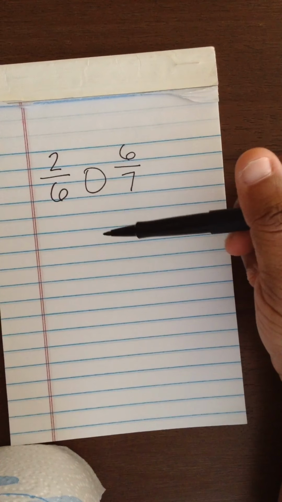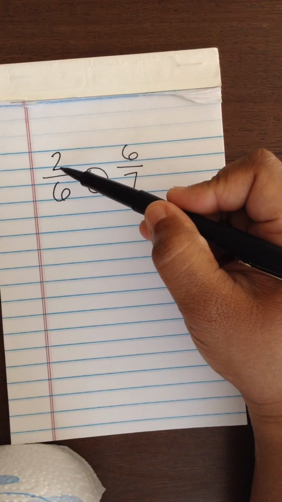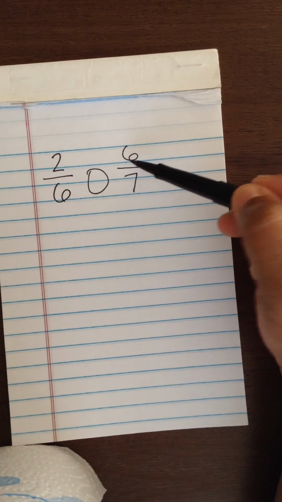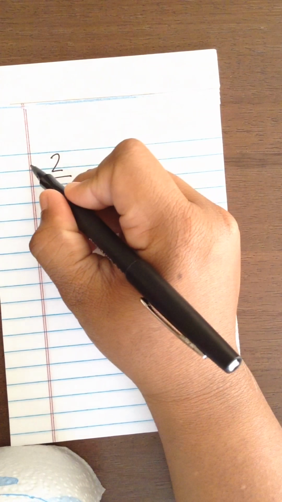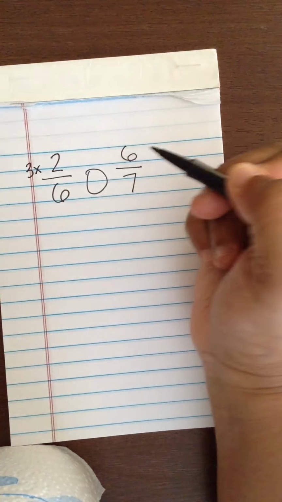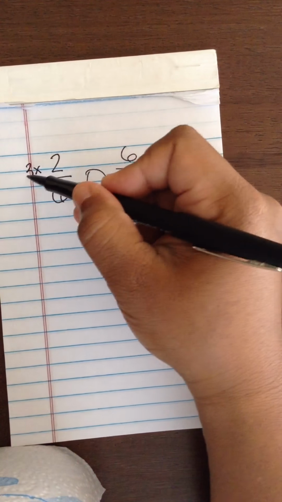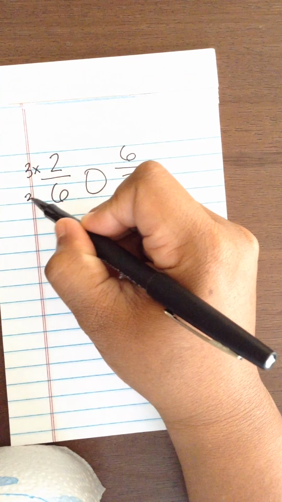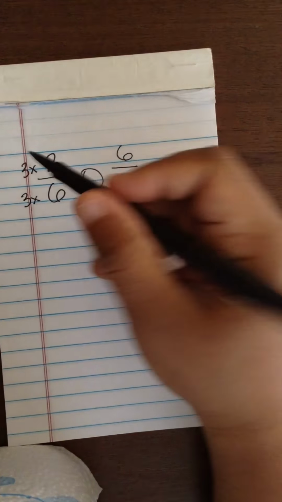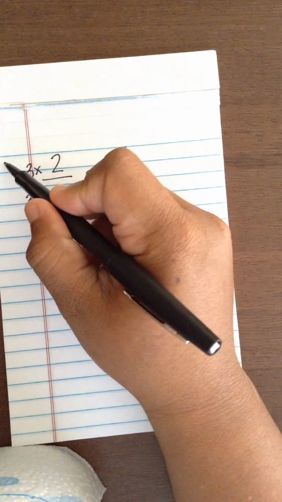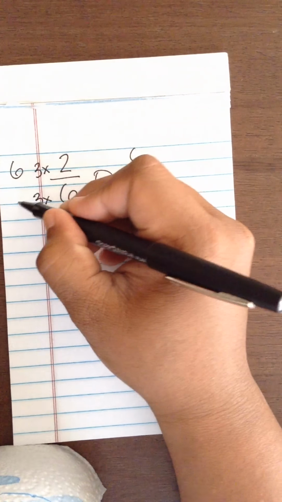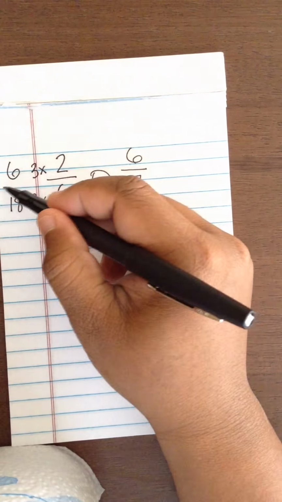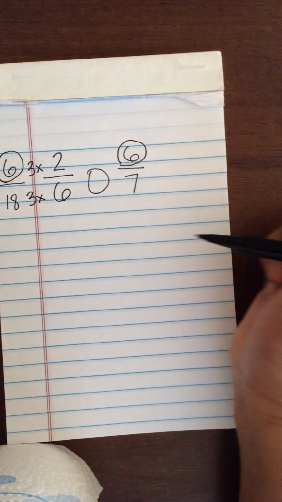I ask myself, is there anything that I can do to the number 2 to get to the number 6? Can I multiply 2 times anything to get to 6? I can multiply 2 times 3. Whatever I multiply my numerator by, I have to multiply my denominator by. 3 times 2 is 6. 3 times 6 is 18. So now I have a numerator with 6.